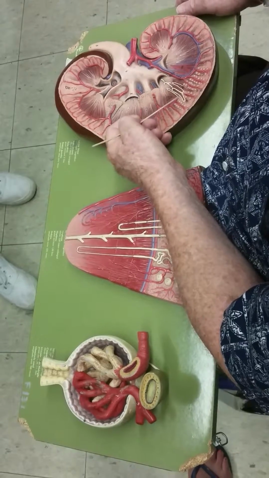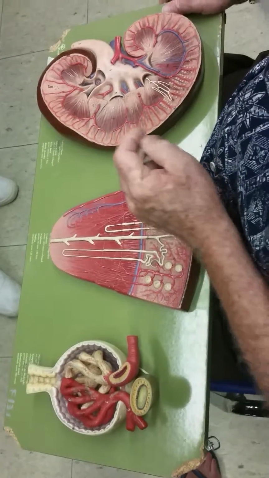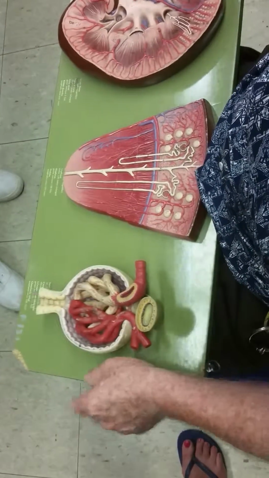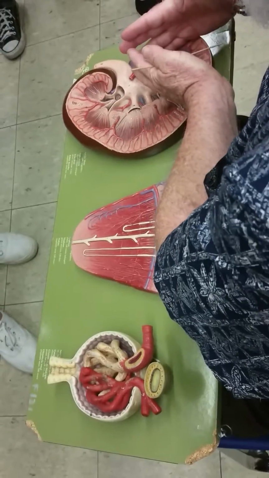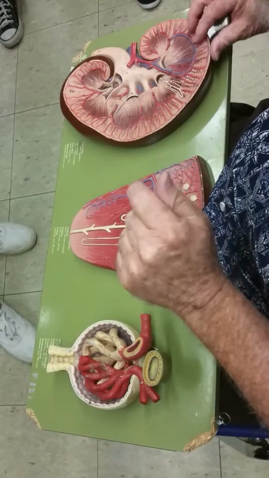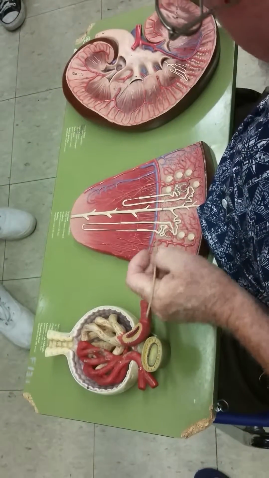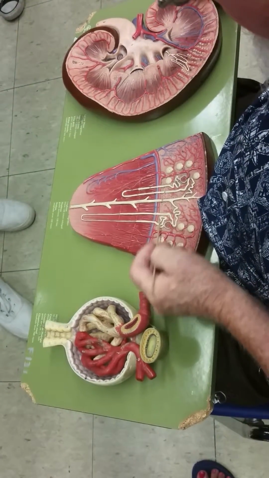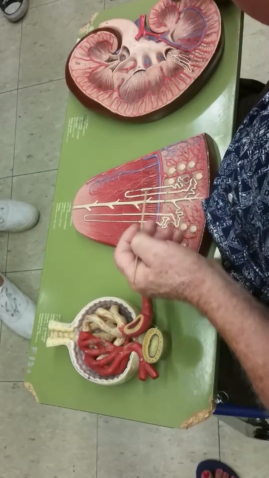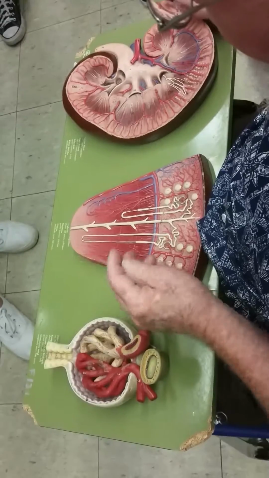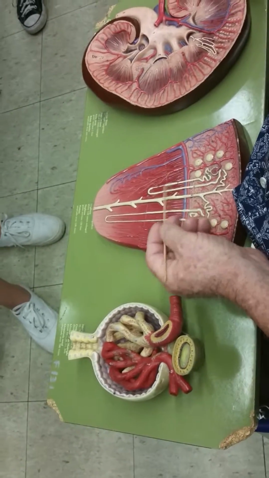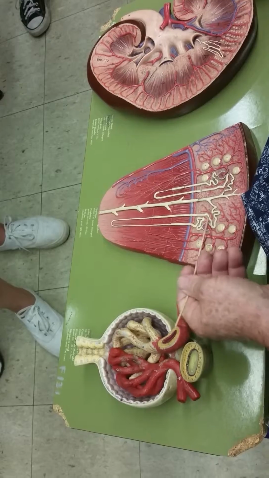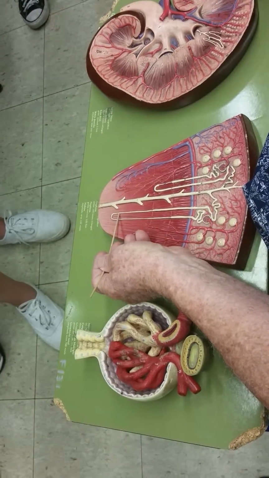So here is a nephron, and let's take a look. Now this is an enlargement of one of the pyramids and the outer cortex. So there's a couple of nephrons, and this is a long nephron, this is a short nephron. This would be a cortical nephron, this would be a juxtamedullary nephron.